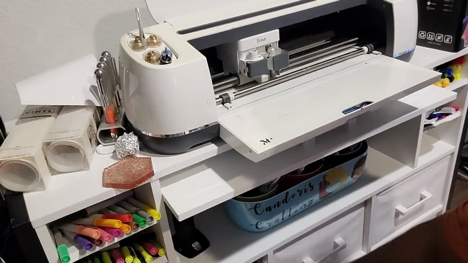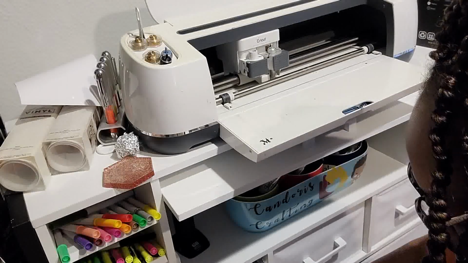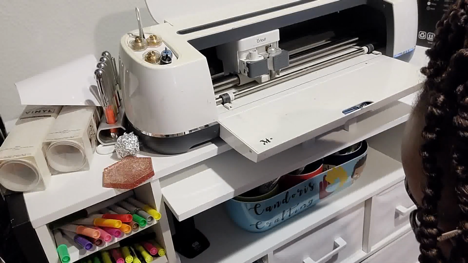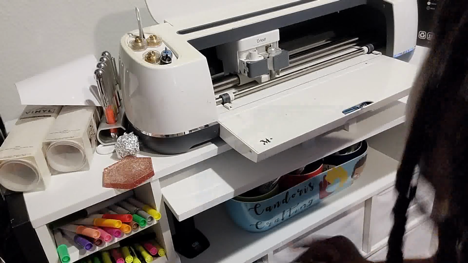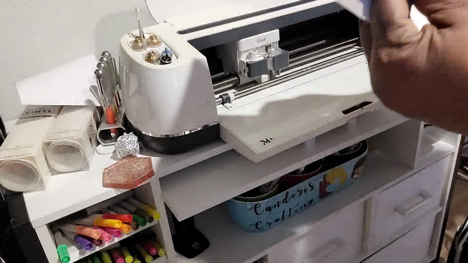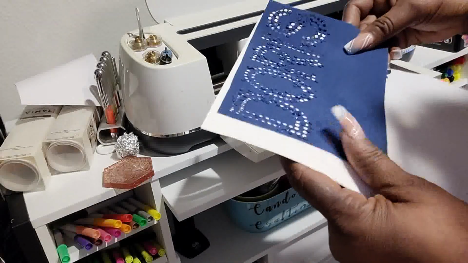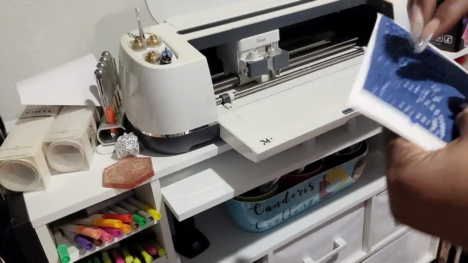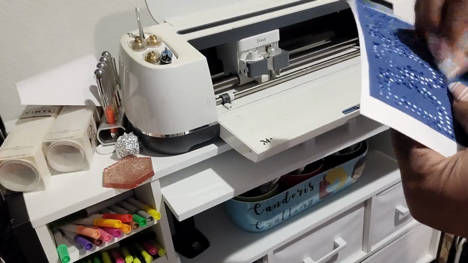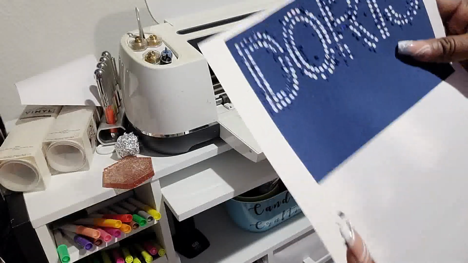Let's see if I got a good piece down here. All right, so I'm just going to take this little piece of cardstock and I'm just going to place it on there. And then I'm just going to get rid of all these little bits that don't belong. And then we'll start laying our rhinestones.